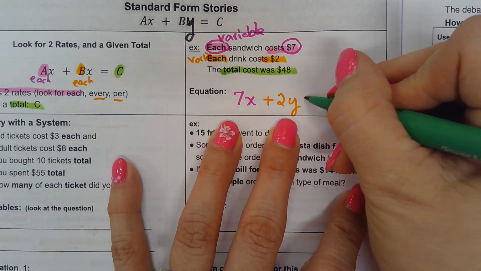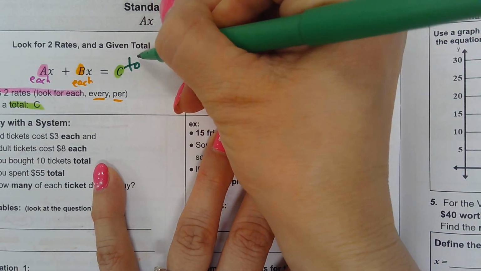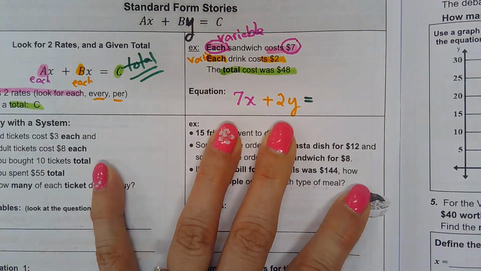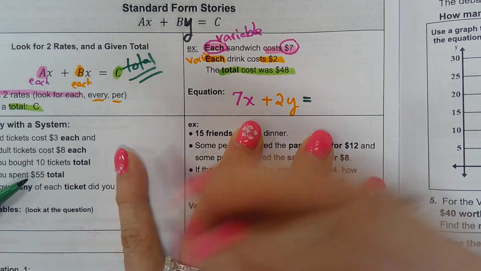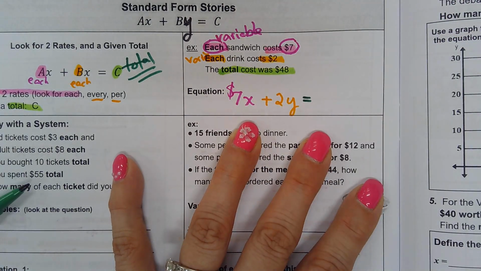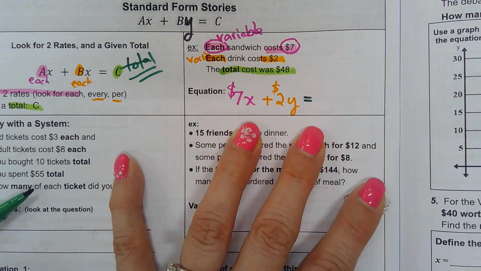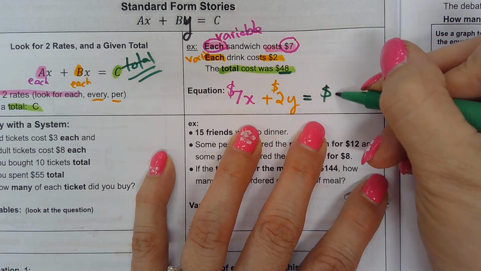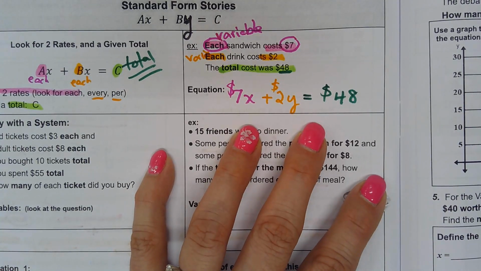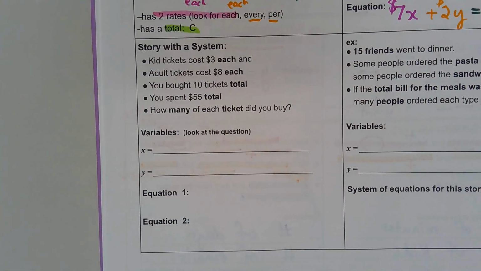And when you make your equation, this over here is where we always put the total. So I need a total number. This was $7, and this was $2. So I need a total for the dollars, and that's 48. Let's take a look at a story with a system.